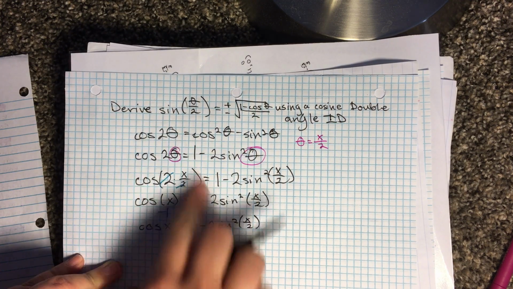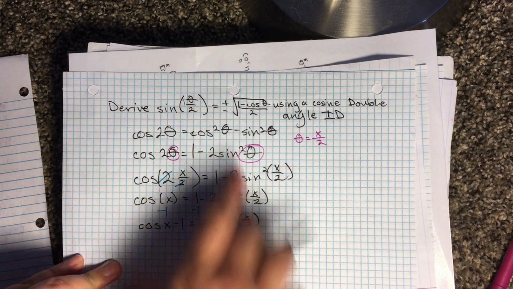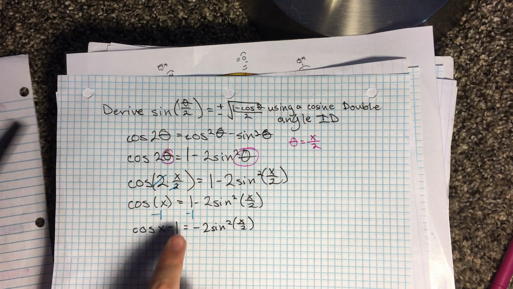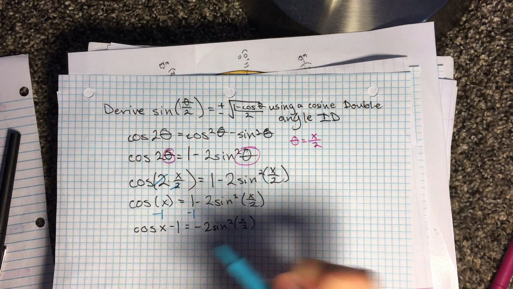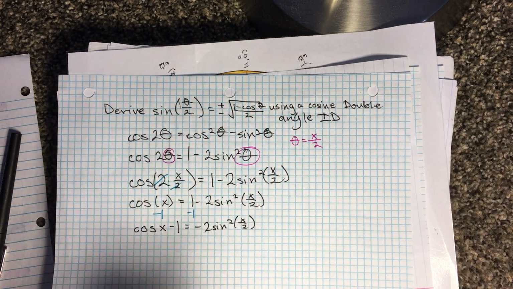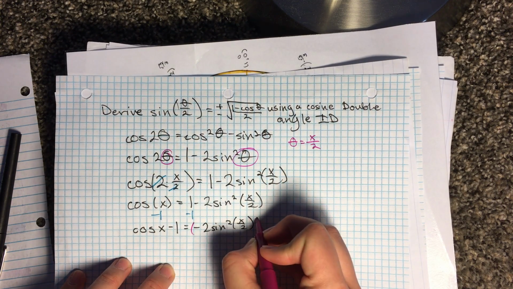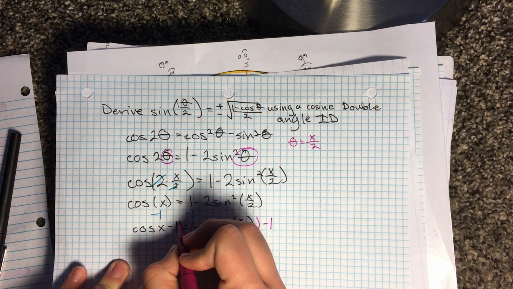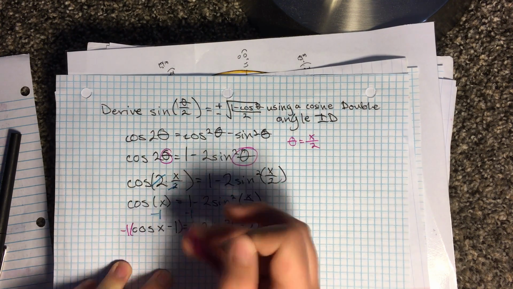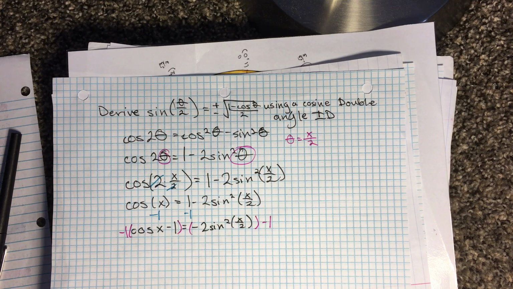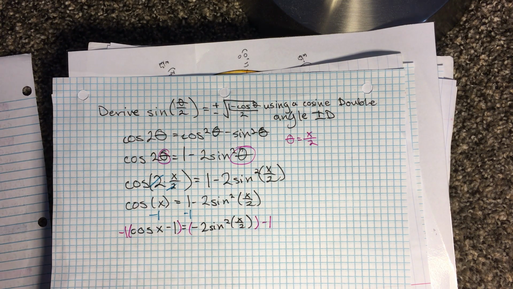I can already see I don't have a negative over here, so I can multiply each side by a negative. I'm going to take a different color because I have to stay colorful. This is also where I'm going to switch these two, just to make things a little easier, because I know I want sine on this side.